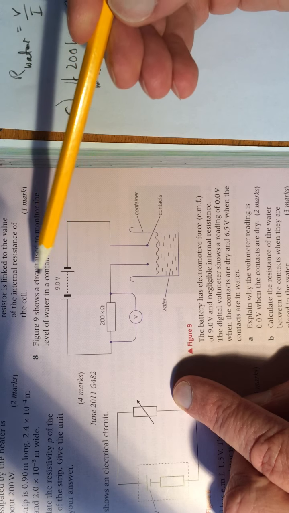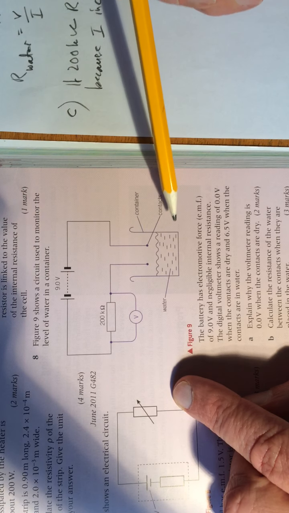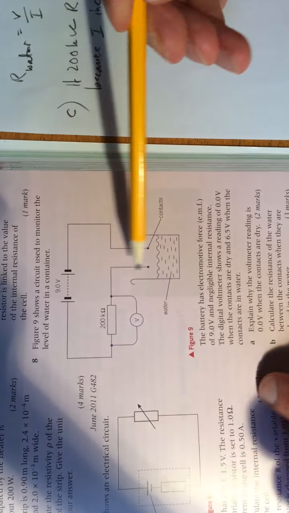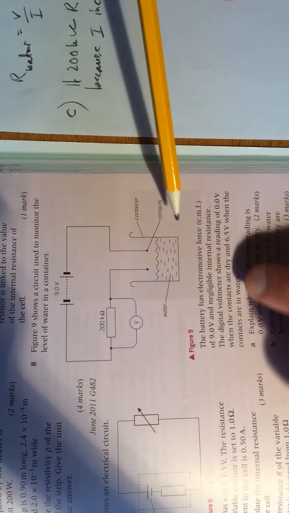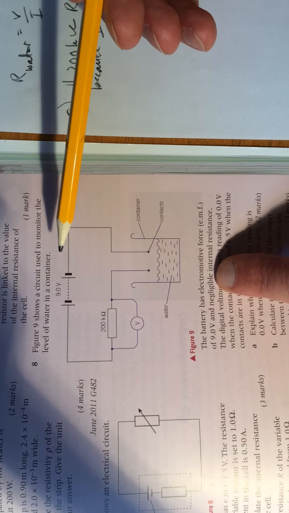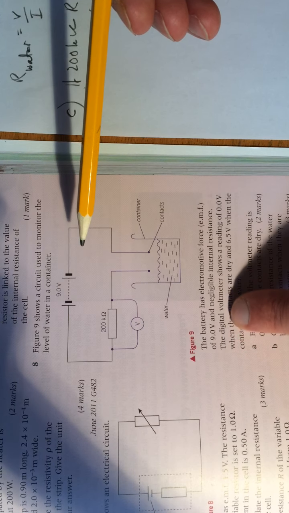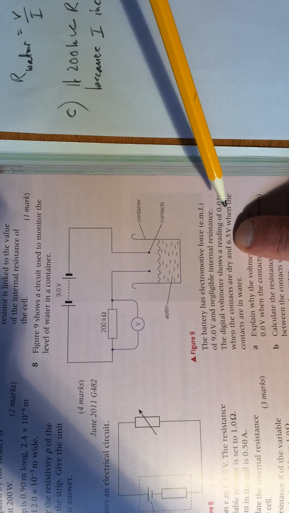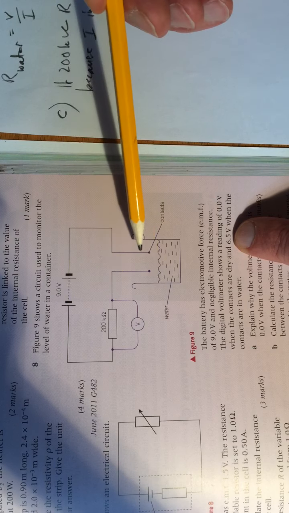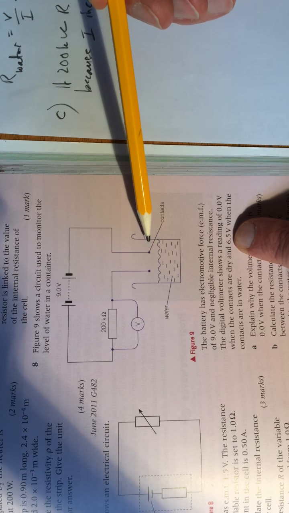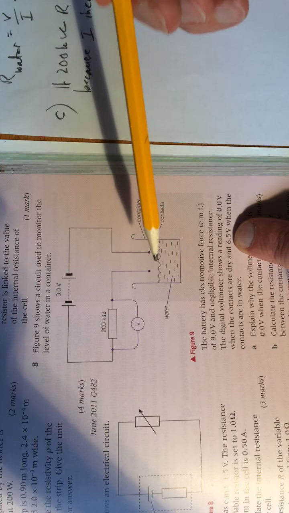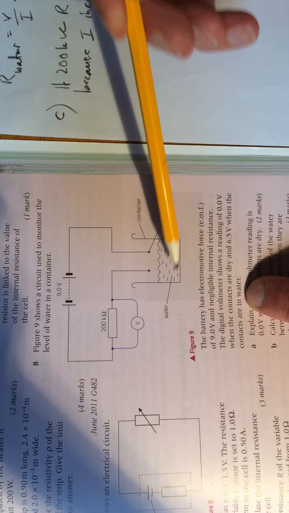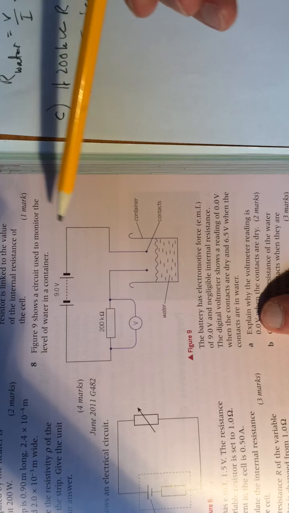A circuit used to monitor the level of water in a container. Here's the container, a 200k resistor, 9 volts. The battery has an EMF of 9 volts, no internal resistance, good. The voltmeter shows 0 volts when the contacts are dry. Of course it does, because it's an open circuit, isn't it? There's a gap here, so effectively the circuit is switched off. And 6.5 volts when the contacts are in water. Water is a conductor of electricity.